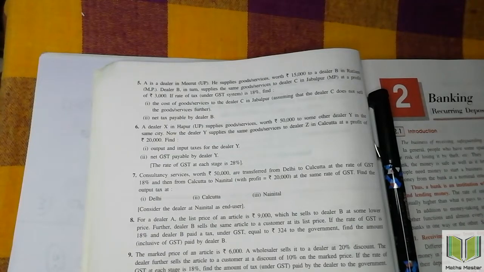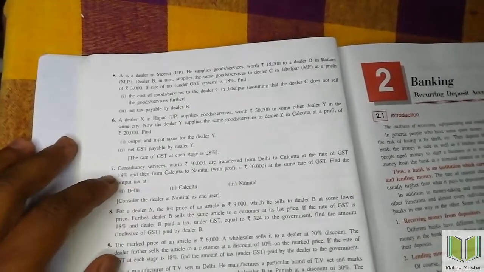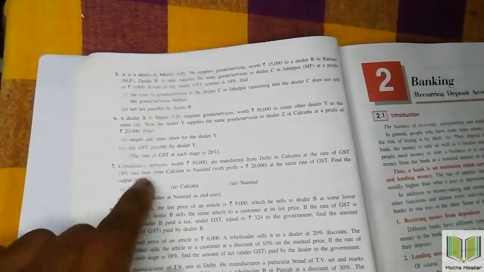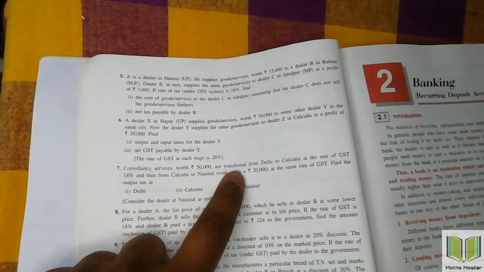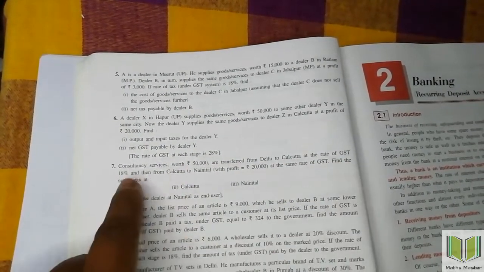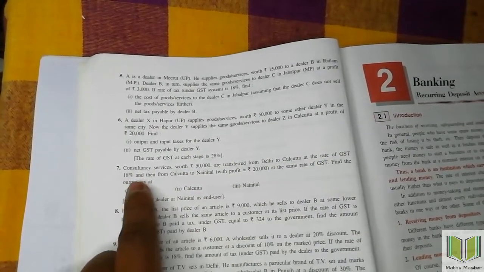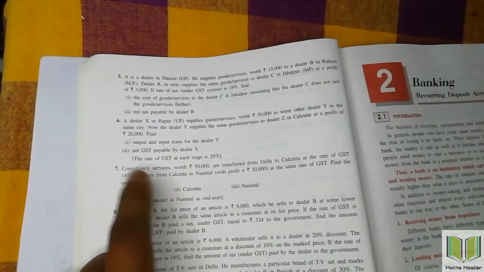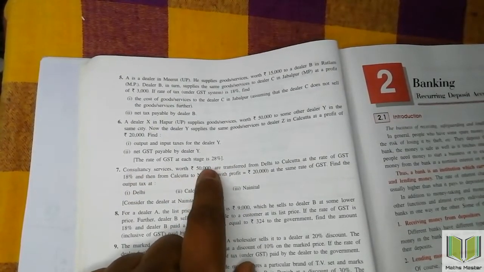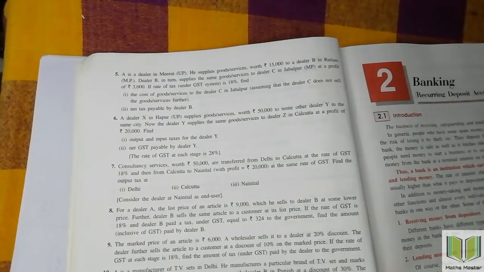Very similar to the three dealer part, whatever we have seen so far. The second, third and fourth questions were similar to this. Fifth and sixth are also similar to this. Consultancy services worth 50,000 are transferred from Delhi to Calcutta. So cost price at Calcutta will be equal to 50,000 at the rate of GST 18%. So from Delhi to Calcutta, it means interstate. So 18%. CGST, interstate means IGST. IGST of 50,000 is what you need to calculate. That will give you the input tax paid by the Calcutta person.